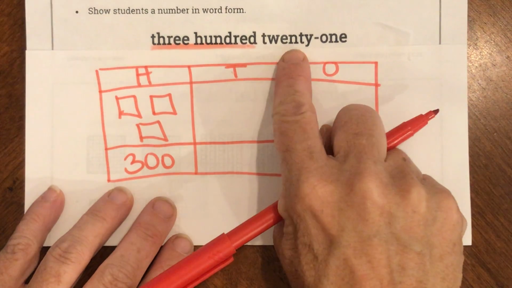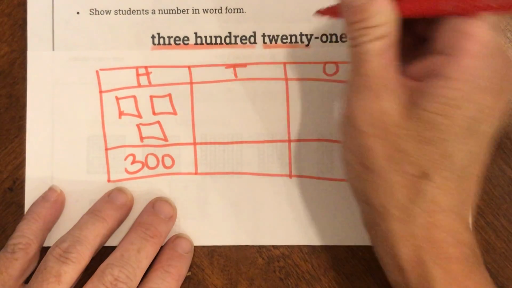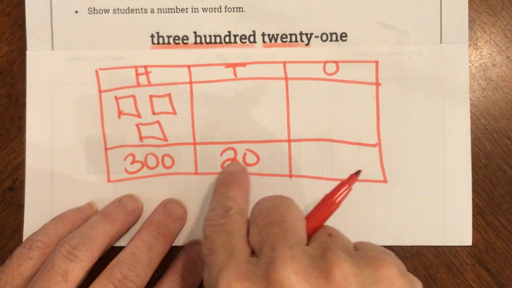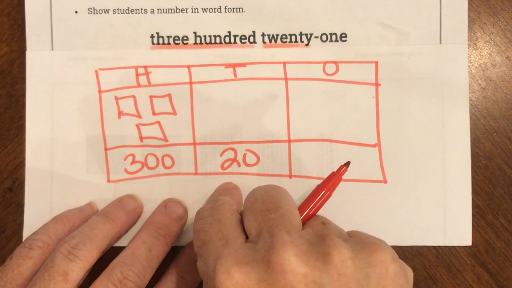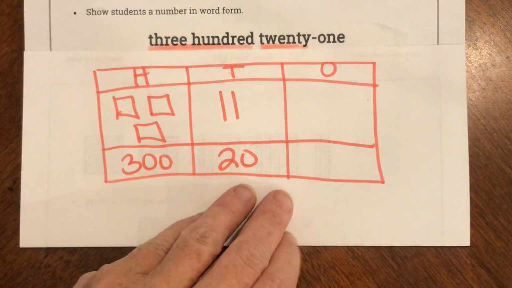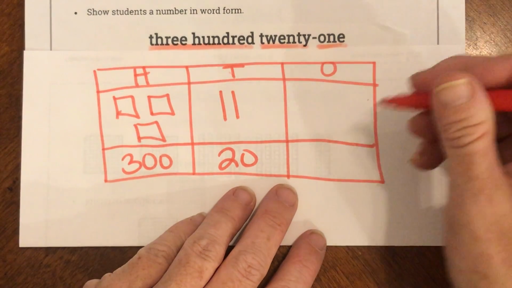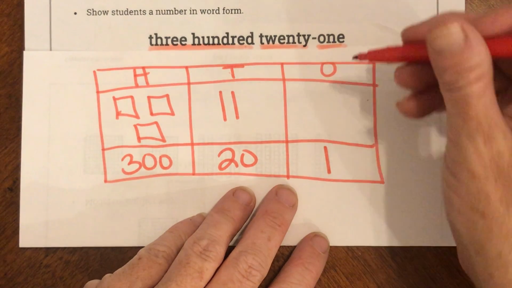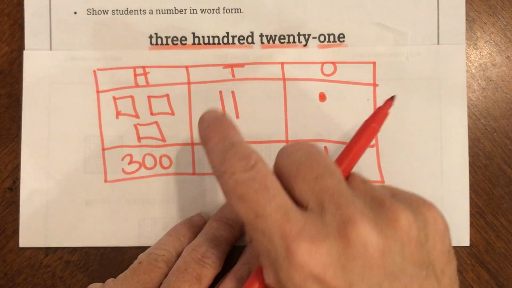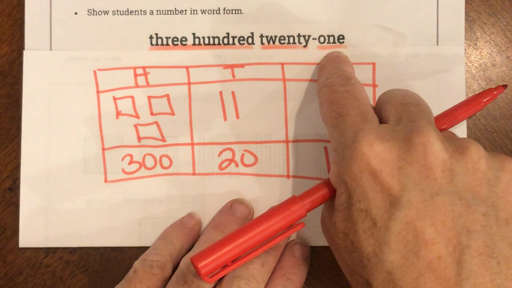And then I see the next word is 20. So 20 means how many 10 rods do I have? If this is worth 20, how many 10 rods do I need to get 20? 1, 2. And then I just see 1. So how many 1 units do I need? Just 1. So they gave it to me in word form.